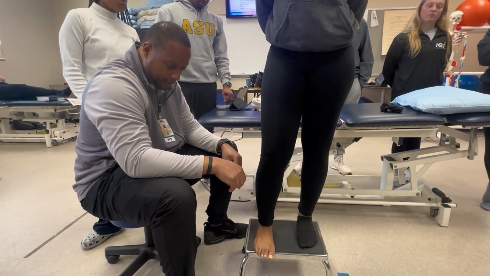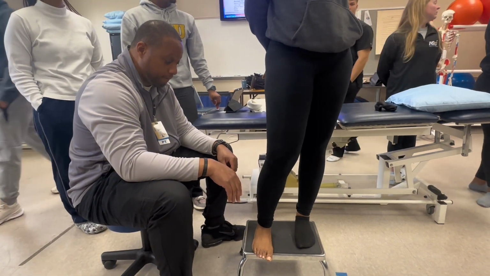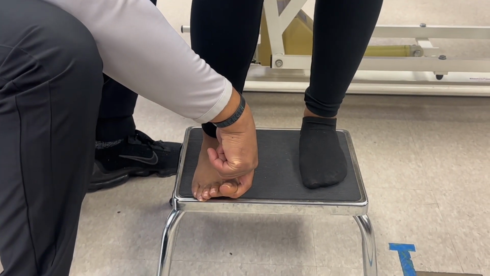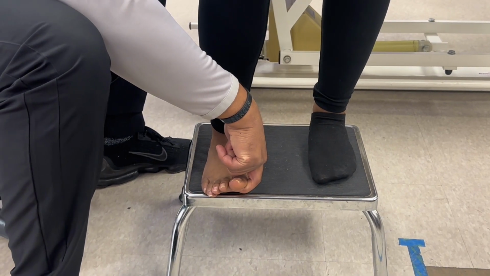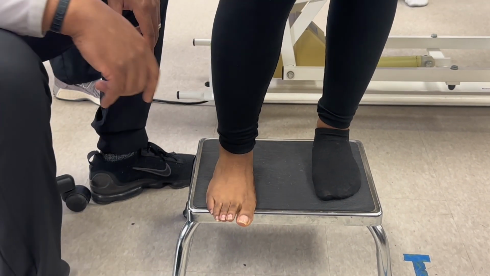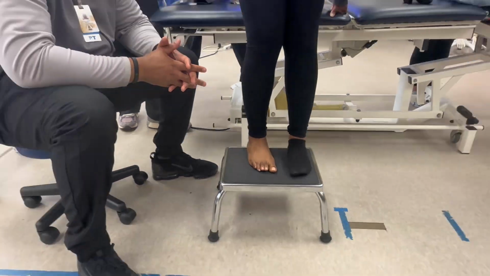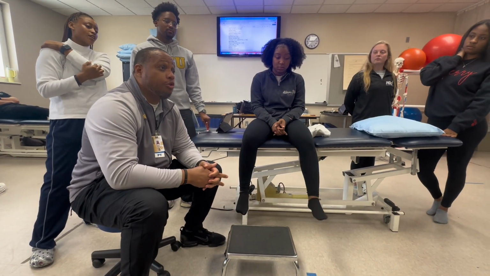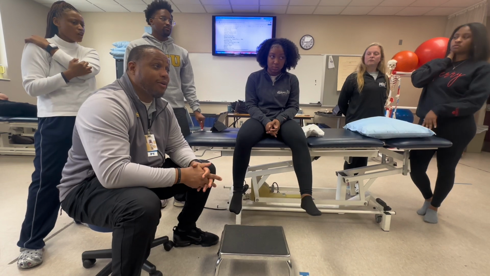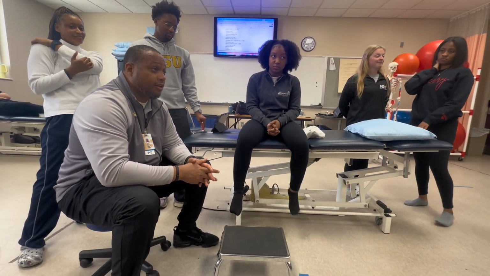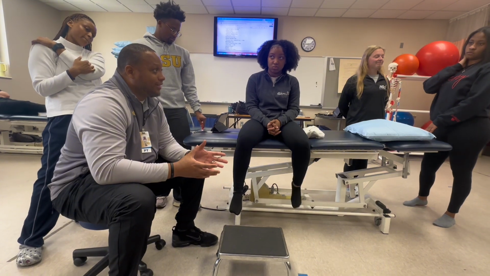Does that make sense? If I asked you what structure you are applying the stress to, what would you say? The proximal, the plantar fascia. Good. So y'all make sure you go back and know that. For practical purposes, you want to do non-weight bearing and weight bearing, because those are components of the windlass test.